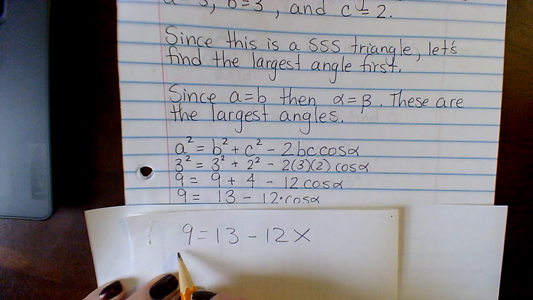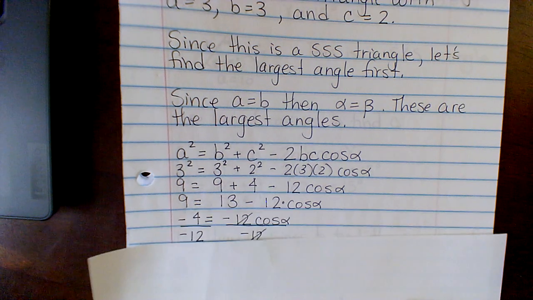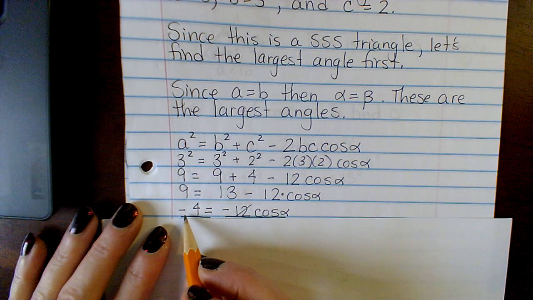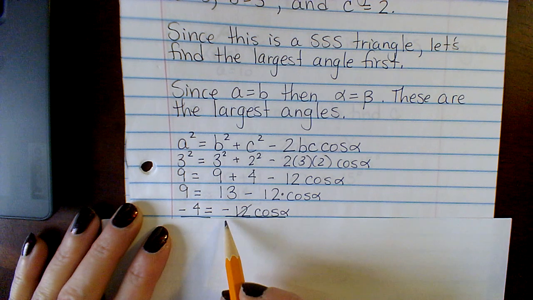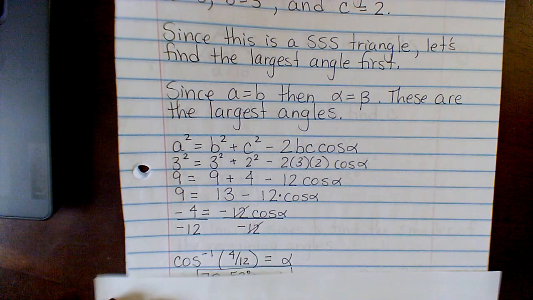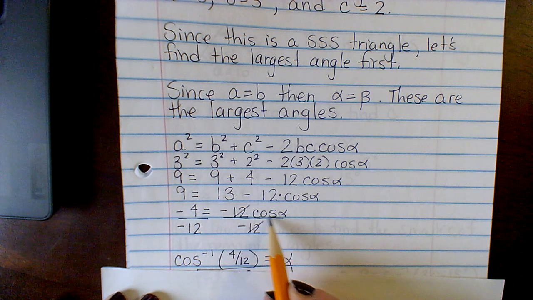You would subtract 13 and then divide by negative 12. Same thing here. You've got to subtract 13. That's where the negative 4 comes from. And then divide both sides by negative 12. So that negative divided by that negative is positive.